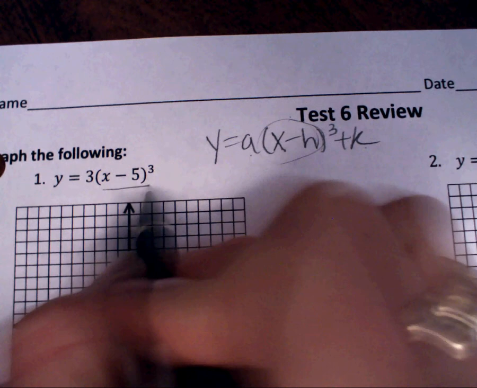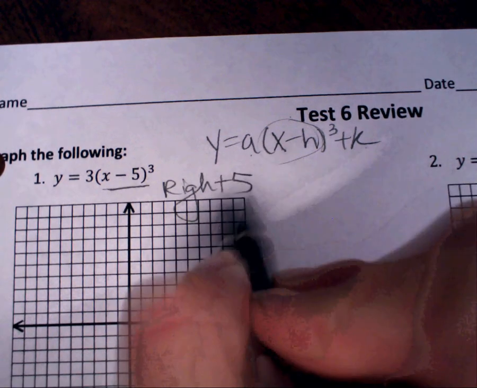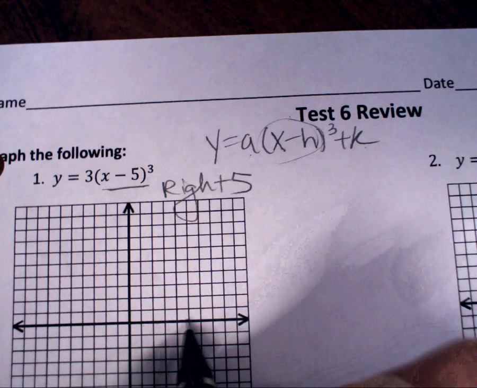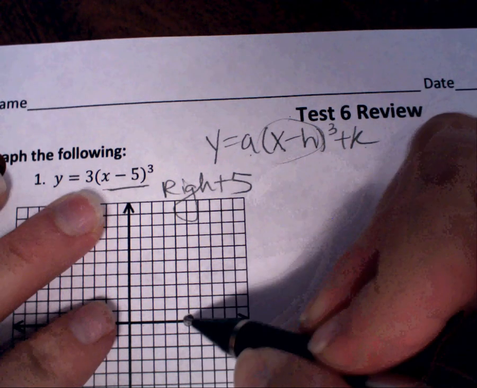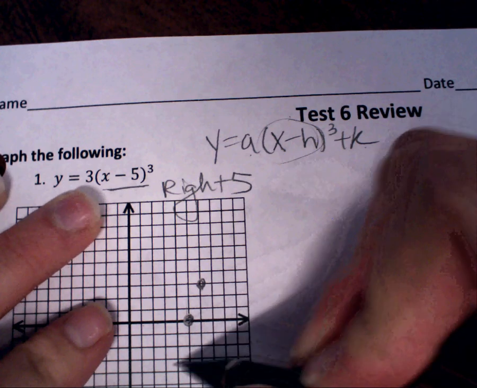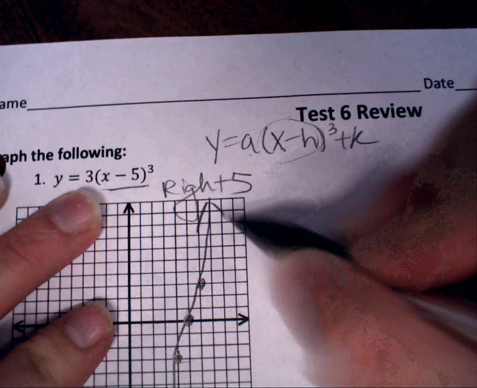So in this one, this means I'm going to go right 5. It's opposite of what it's telling you. So I start at 0, 0. I go right. So from 0, 0, right 5. And then 3 makes the other 2 points stretch away. So I go up 3 over 1 and down 3 over 1. And I kind of connect it as smooth as I can.